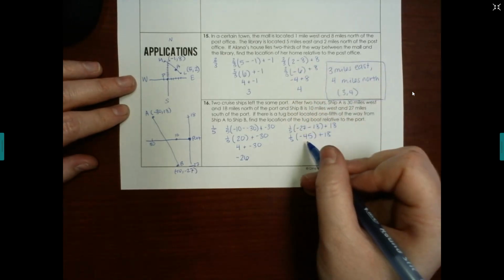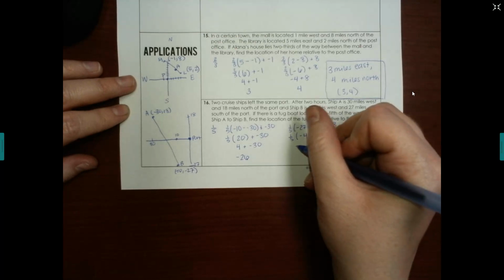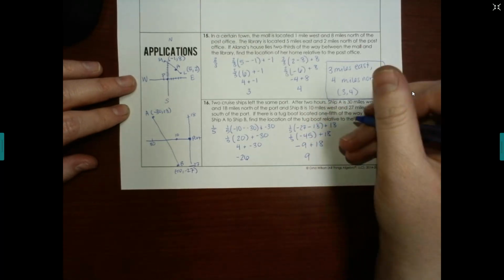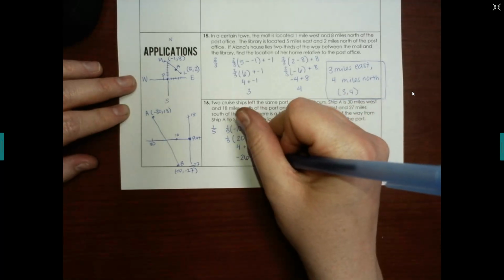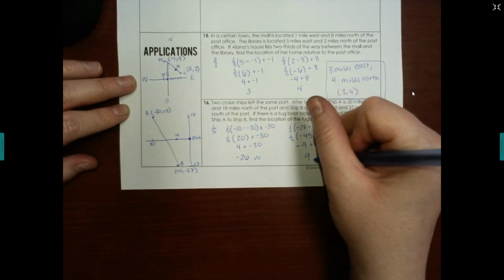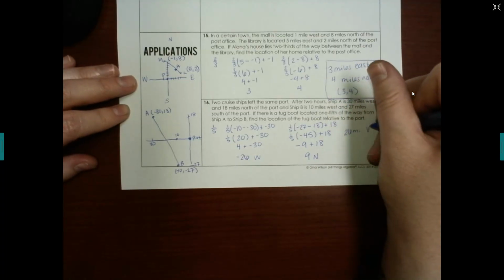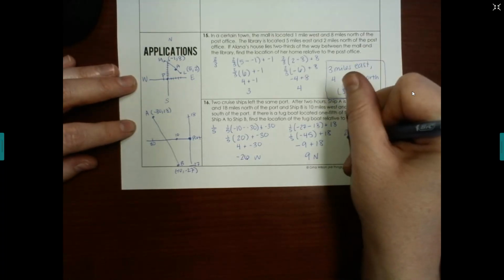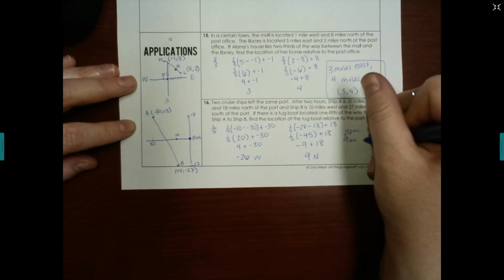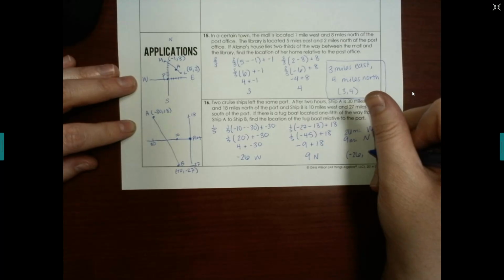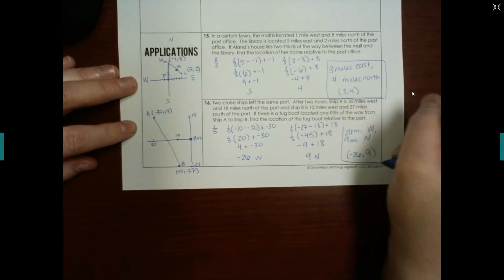And 1/5 times -45 is -9, plus 18 is 9. So that is west and north, 26 miles west, 9 miles north, or we could write it as (-26, 9).